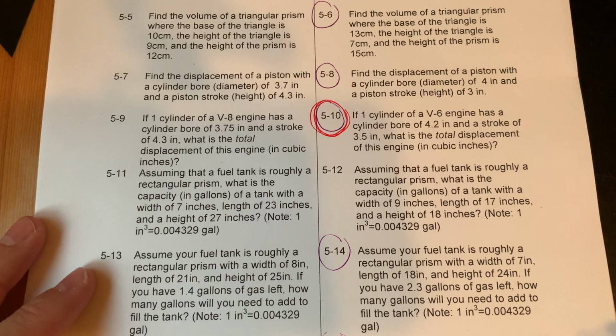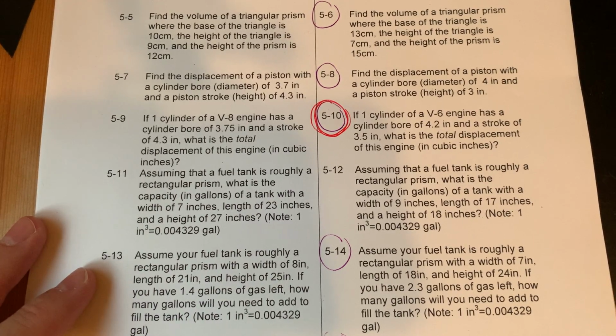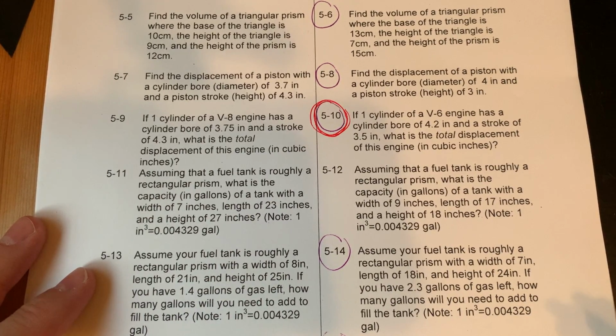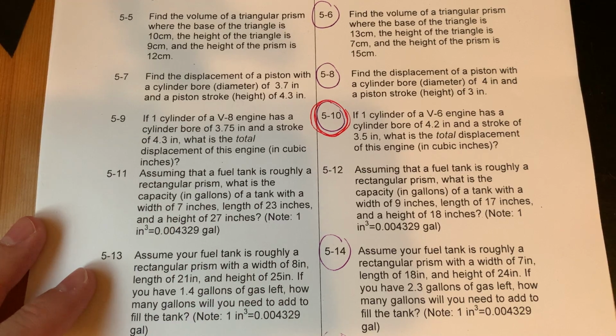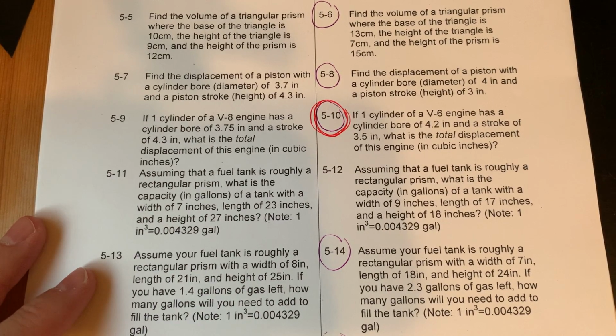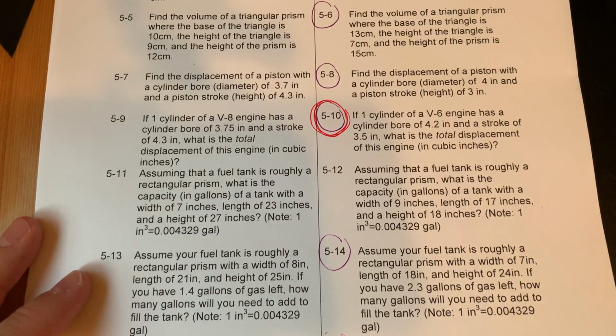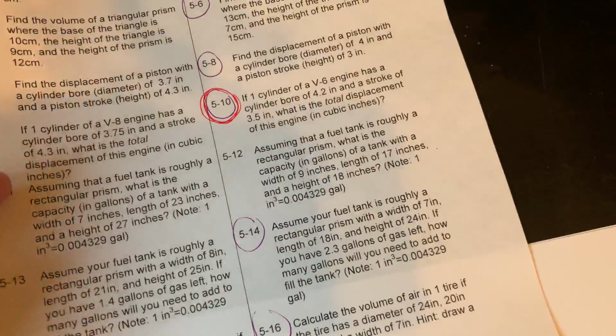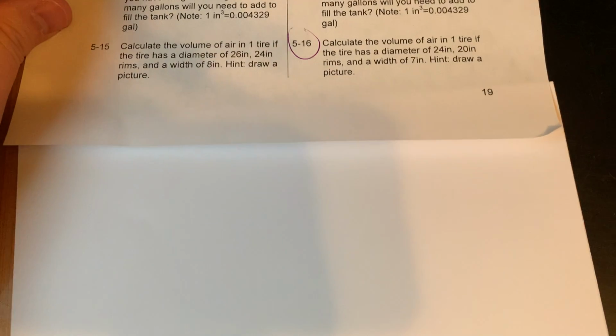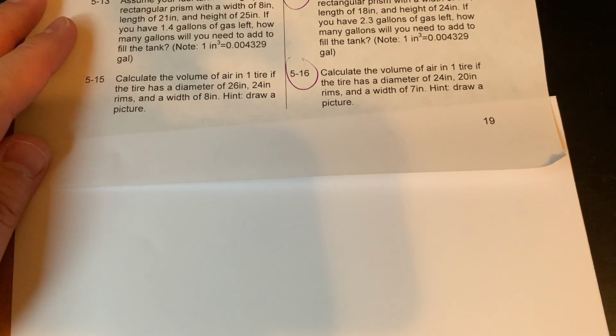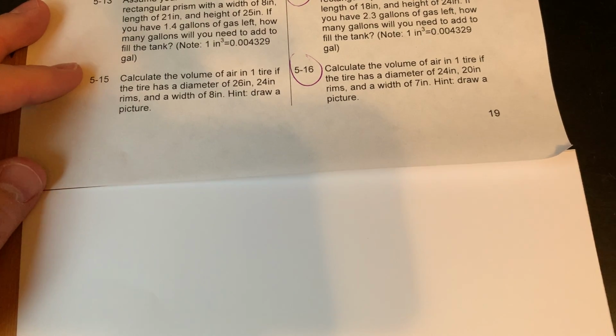Obviously, fuel tanks are not necessarily rectangles, but we'll assume they are for the sake of argument, for this problem at least. If you have 2.3 gallons of gas, keeping in mind that we just talked about inches and now we're talking about gallons, so we need a connection there. If we have 2.3 gallons of gas left, how many gallons will you need to add to fill the tank? And we have a little conversion here. Let me write some of this stuff down for us. Is that all visible?